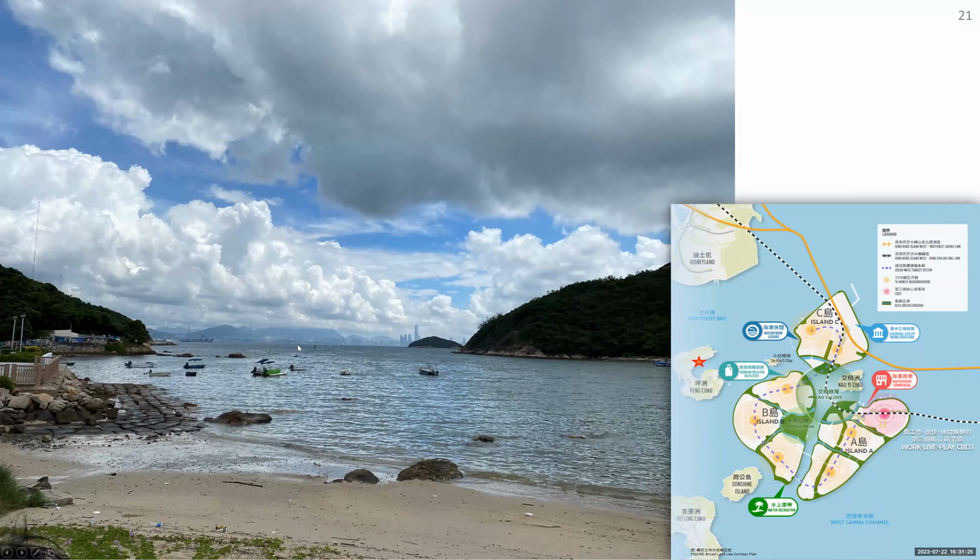And again, you can imagine that in the future, it would not be like this little inlet where you can see the Hong Kong Island landscape, but it will be like these mega buildings in front of you. Peng Chau's land area is less than 1 square kilometer. Its population is less than 7,000.